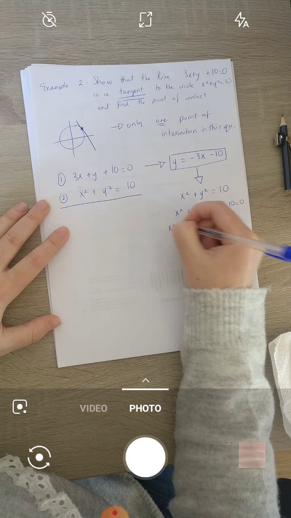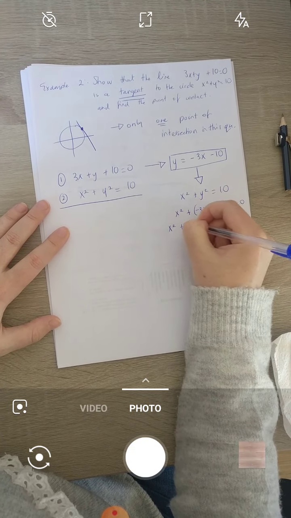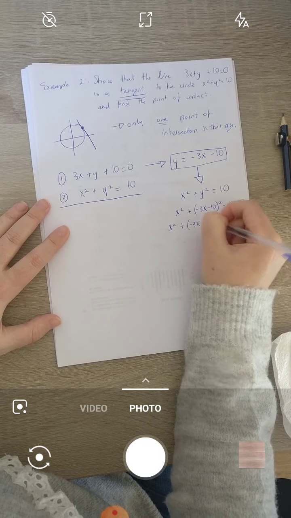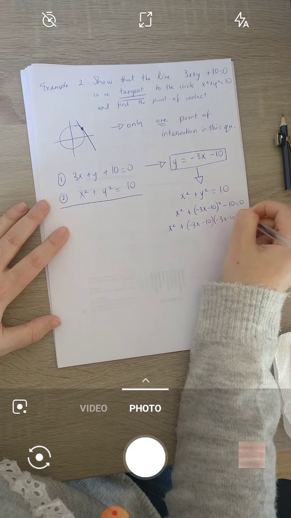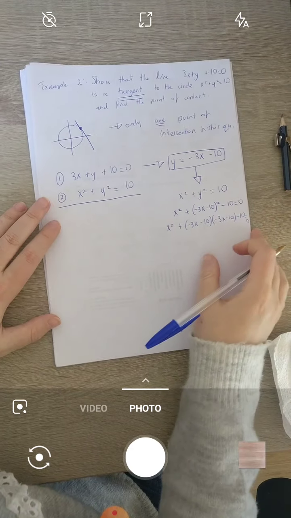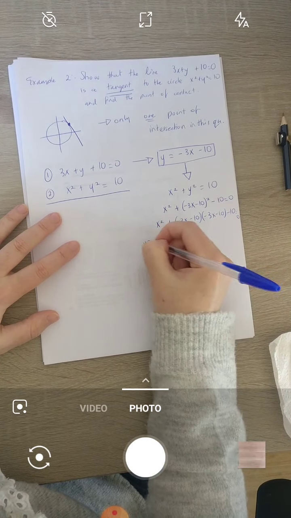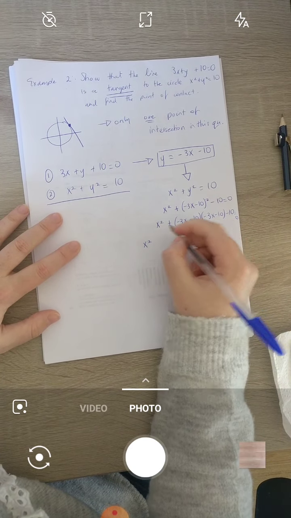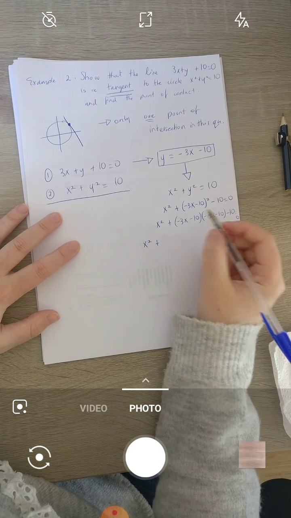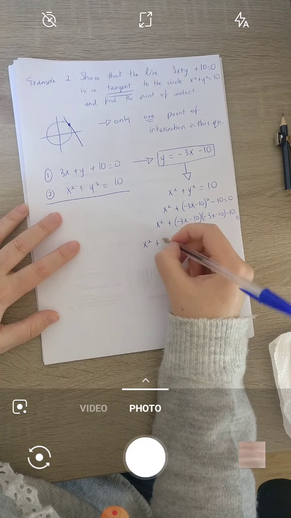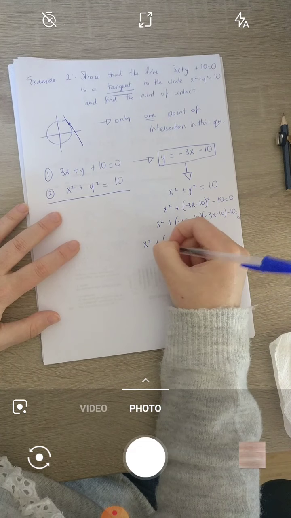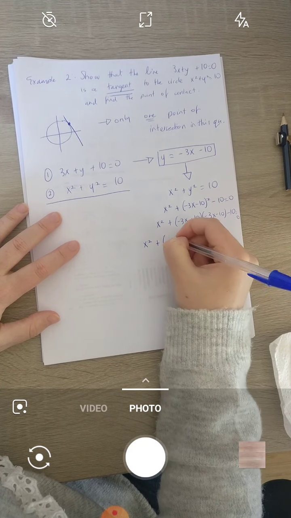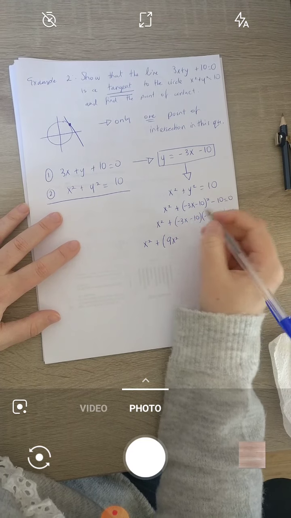Multiplying out that bracket, we've x squared plus minus 3x minus 10 times minus 3x minus 10, minus 10 equals 0. So we've x squared, and I'm just going to leave that there just in case our signs are different. So minus 3x times minus 3x, minus by minus is plus. 3 by 3 is 9x squared.